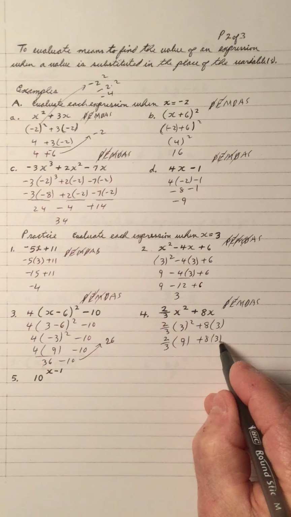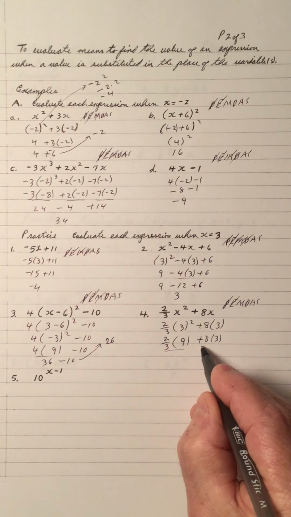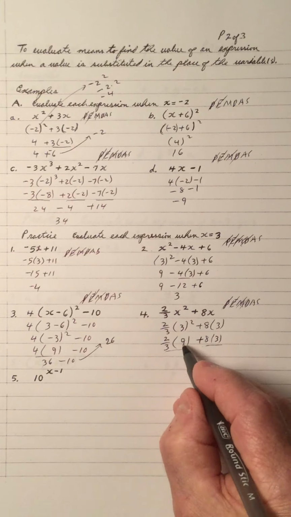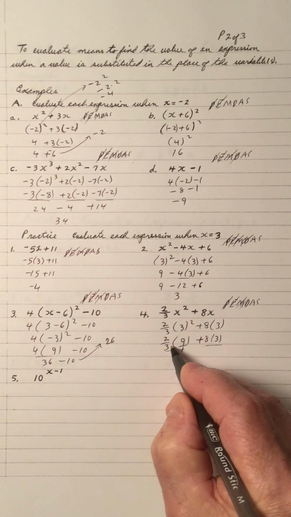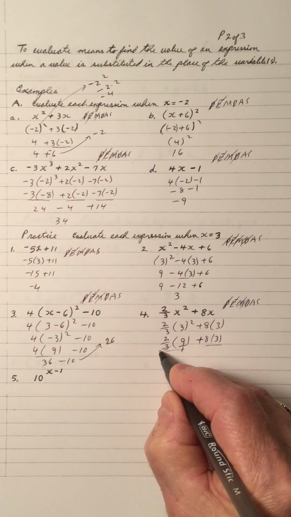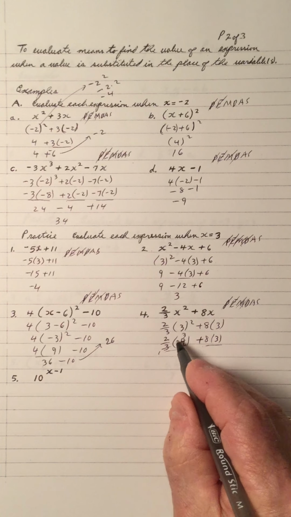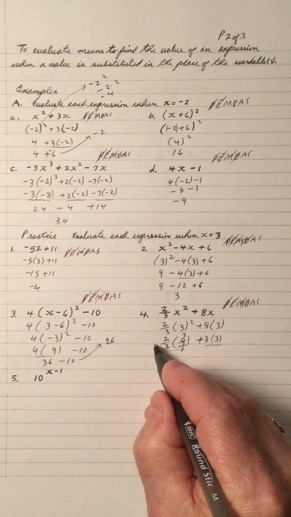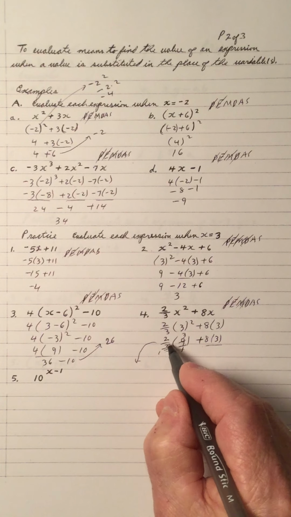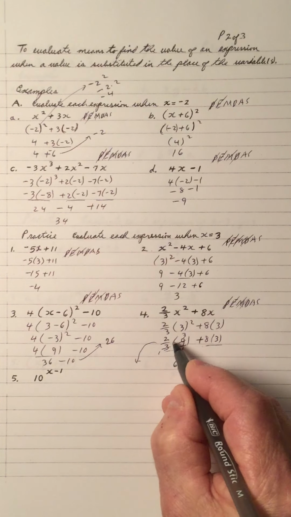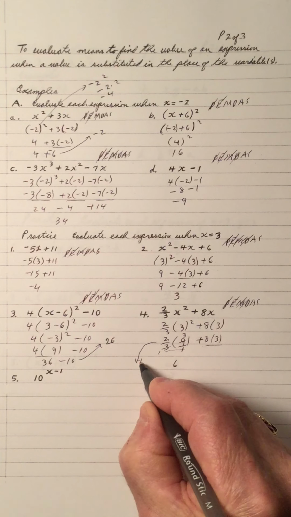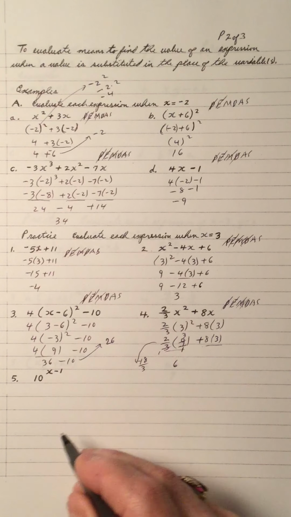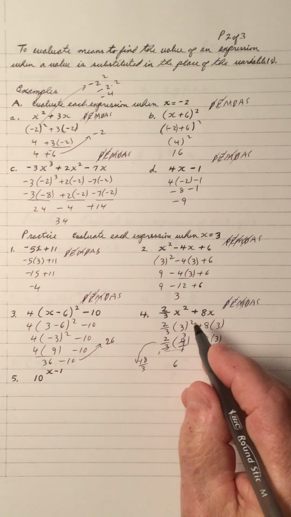Now I do multiplication, division, left to right, so I have to multiply these two, and multiply these two first before I add. Okay, that's going to be done. Notice as 9 over 1. When I multiply fractions, I cancel. 3 into 3 goes once, 3 into 9 goes 3. So that gives me 6. I could go, if you want, 9, 2 times 9 is 18, 3 times 1 is 3, and get a 6. But when you multiply fractions, you should cancel. Get used to it.